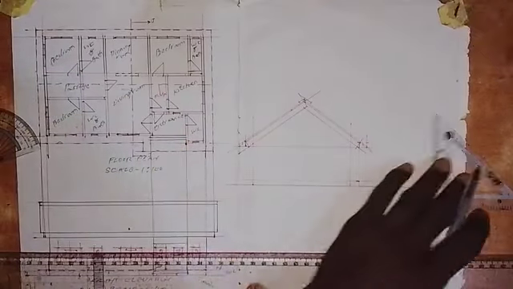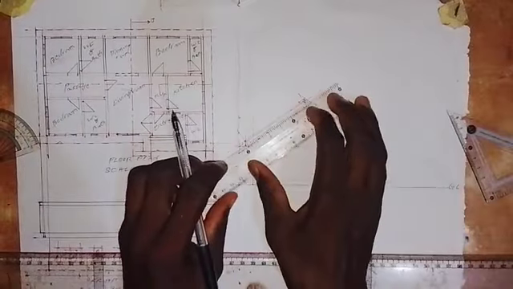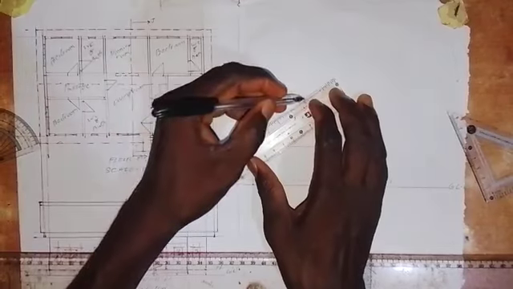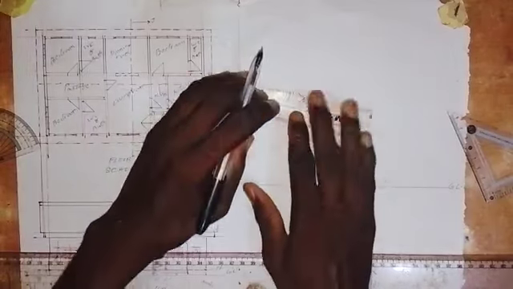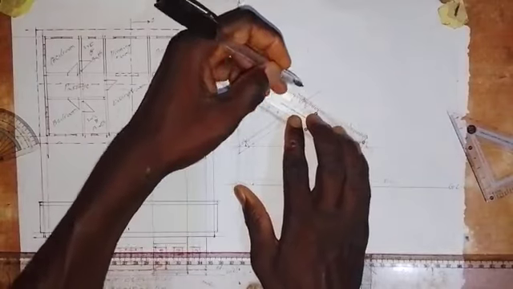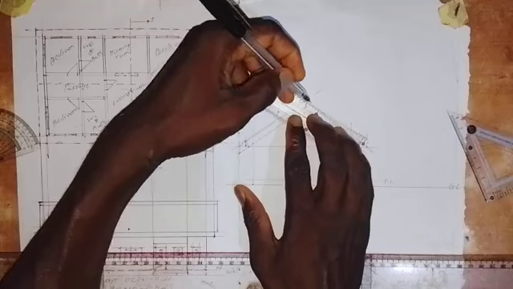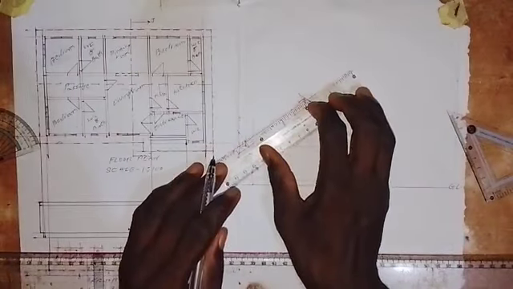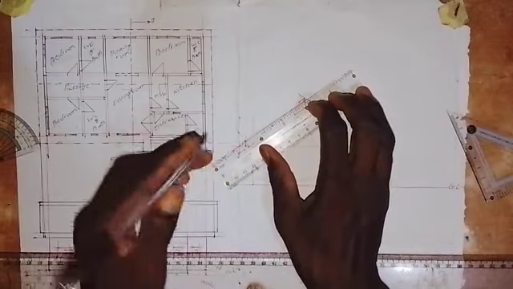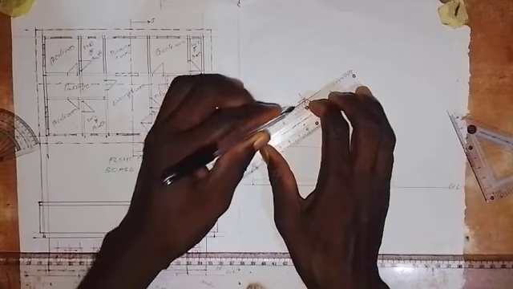I want us to make it more feasible by making this thick. So I'm going to make the ridge cap a thick line. Also I'll make this a thick line like this. Then I'm going to make the roofing material thick like this.